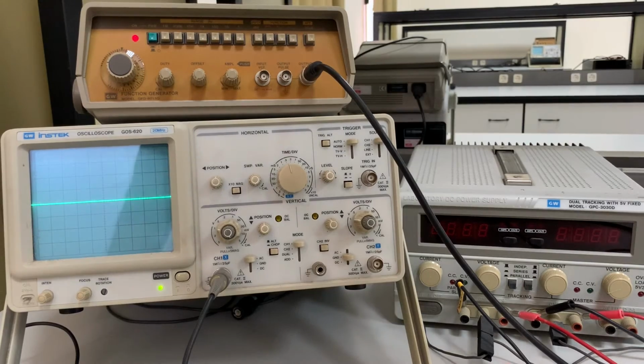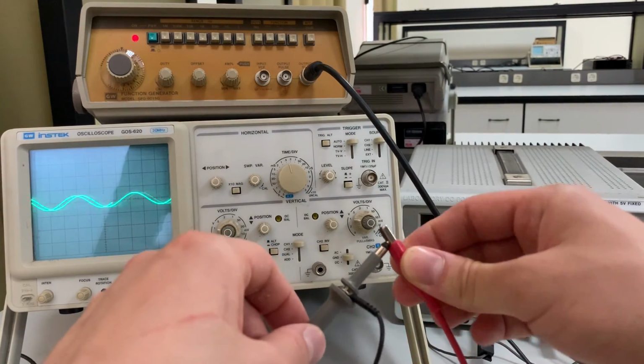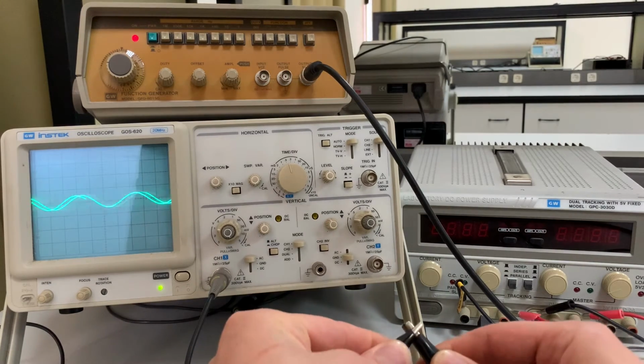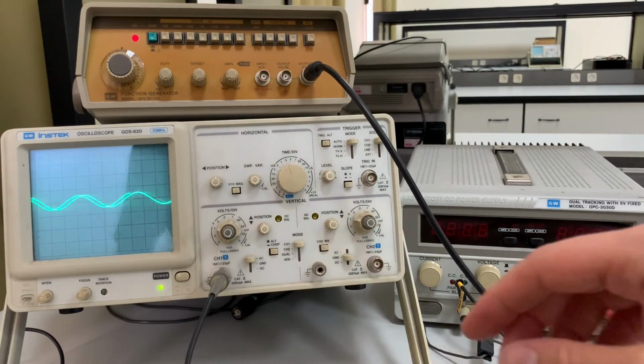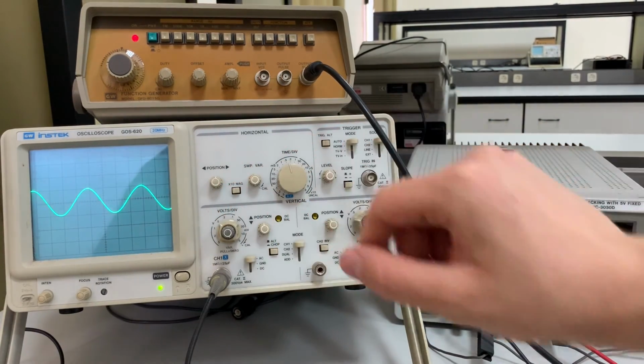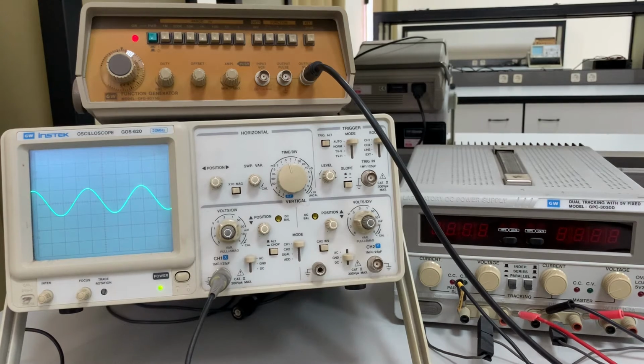Now we will connect it to the oscilloscope. Okay, we will adjust our vertical sensitivity. From that we can calculate the peak to peak voltage value.